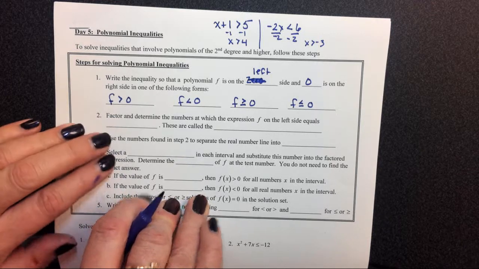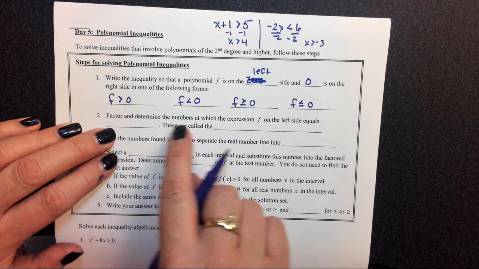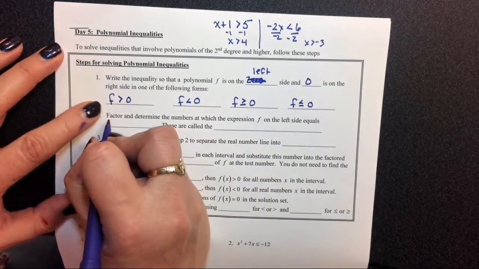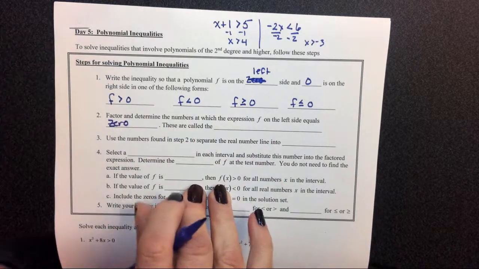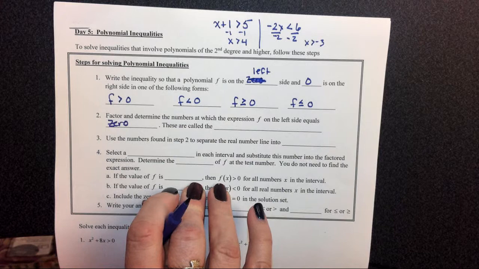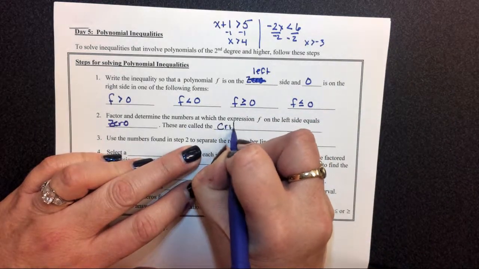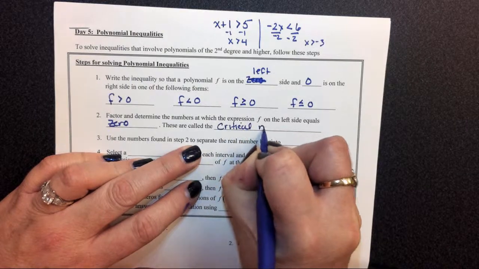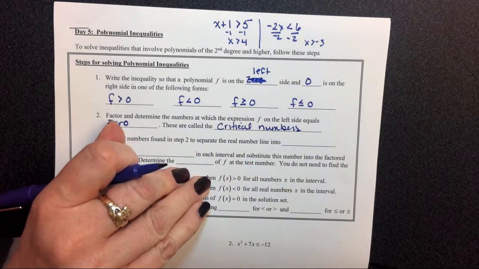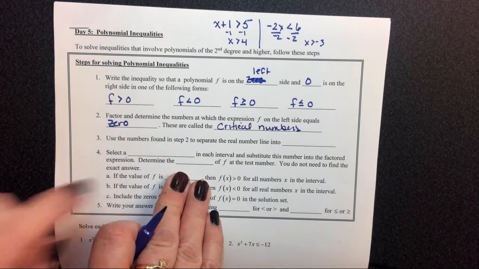All right? So just like you solve quadratic equations, you're going to factor. And you're going to determine at which values the expression f on the left side equals 0. So you're going to do your factoring just like you did for solving quadratic equations. Figure out where all your factors are equal to 0. These are called your critical numbers. So if it was an equation, you'd be done. Those would be your solutions. But because this is an inequality, we call those your critical numbers.